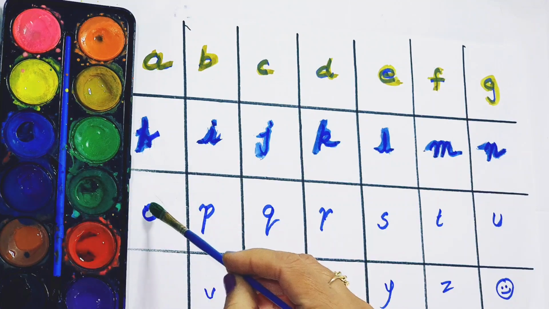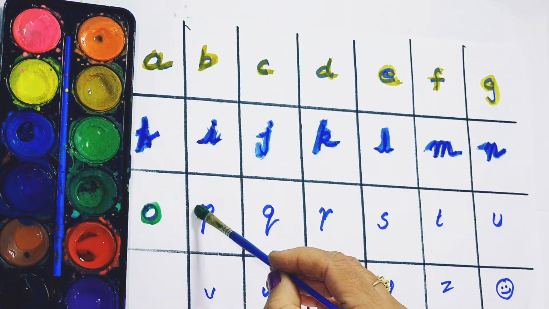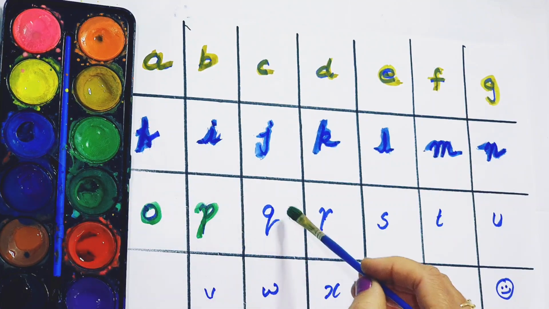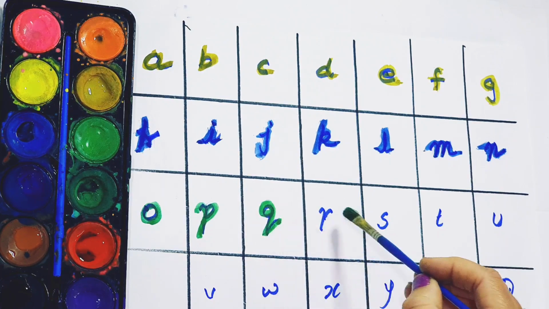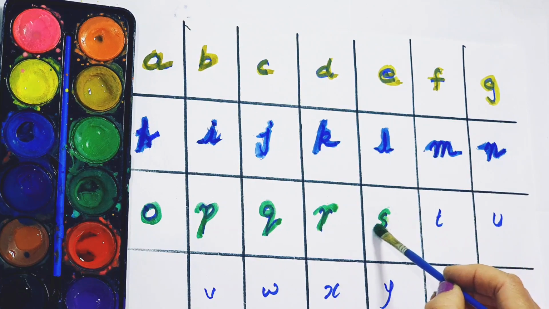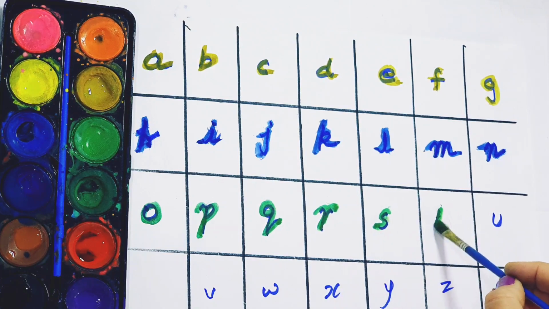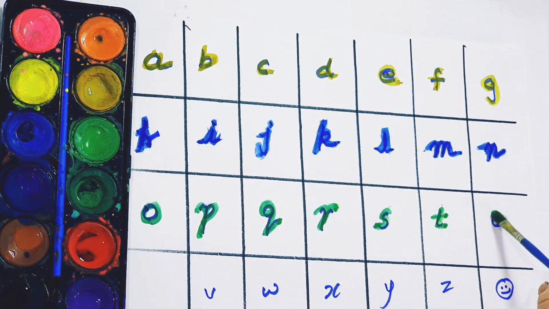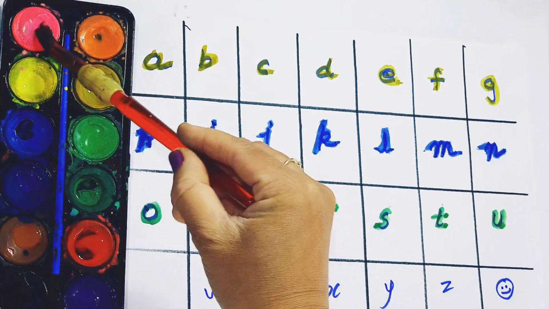Green color. O for owl. P for piano. Q for queen. R for ring. S for star. T for tomato. U for umbrella. Pink color.